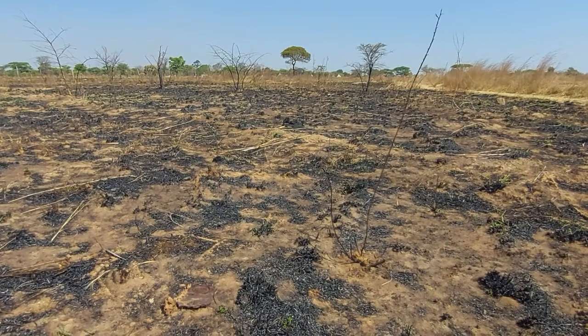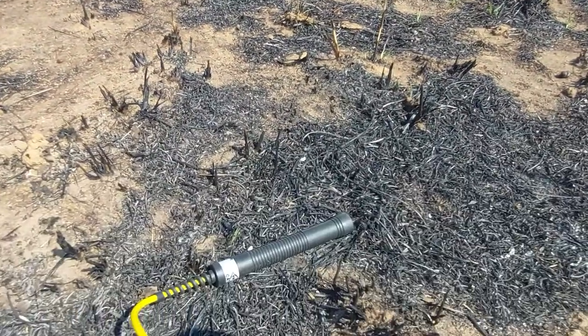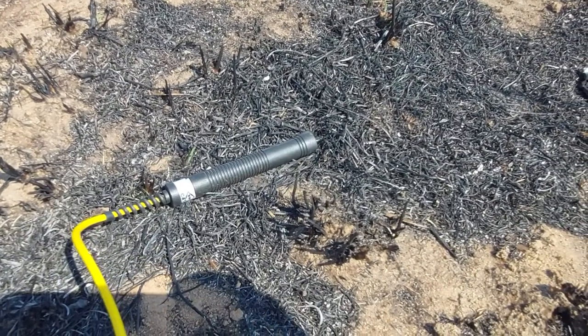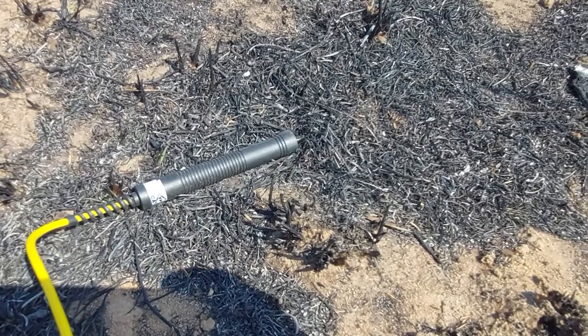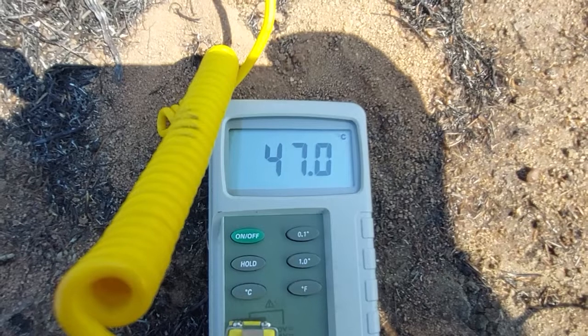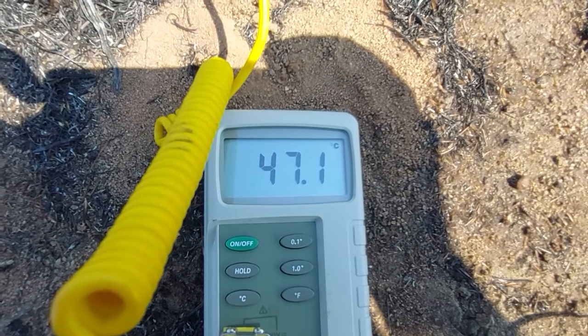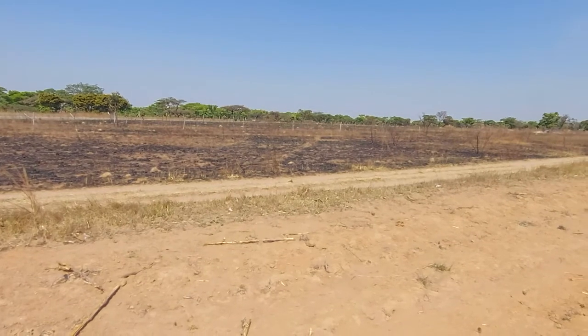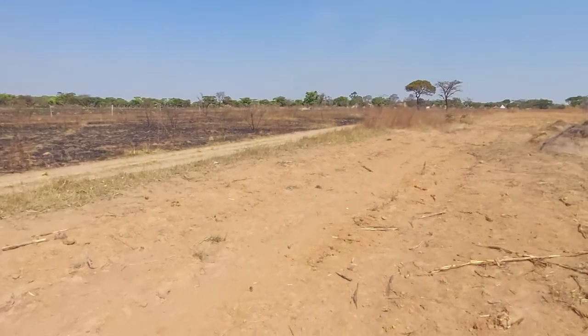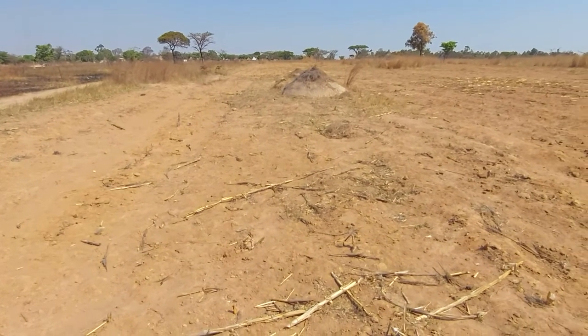I came across another area in the Seke district where the soil had been burnt, and this was during midday, and again the temperature underneath the burnt stover grass was about 47 degrees C, and next to that there was an exposed area of cropland with very little stover on the surface, and here the temperature was also pretty high, about 46.5 degrees, so a little bit cooler than under the burnt area.